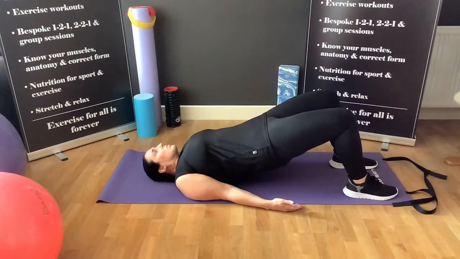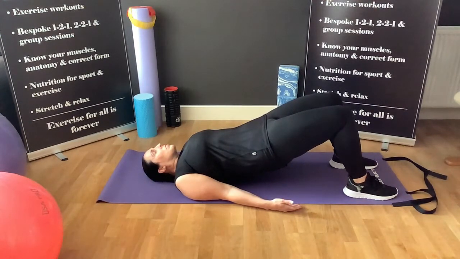This exercise can be considered both an anti-flexion exercise since you're working your lumbar stability and hip extension, and also includes glute activation.